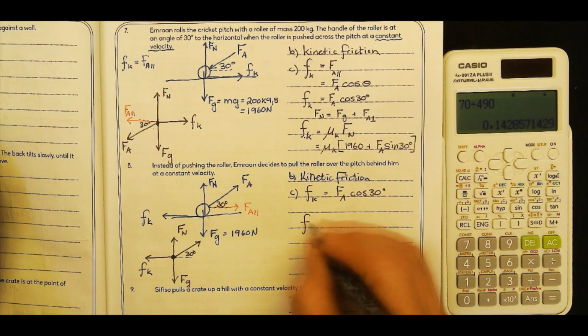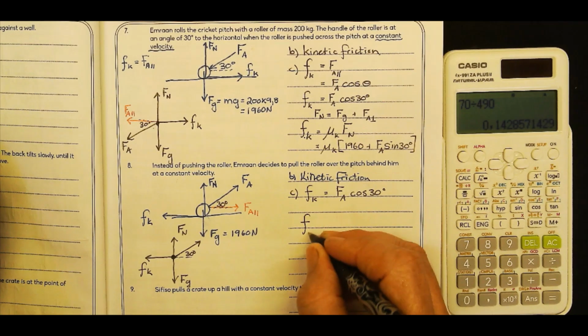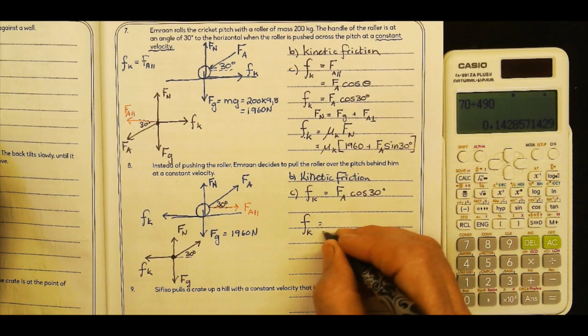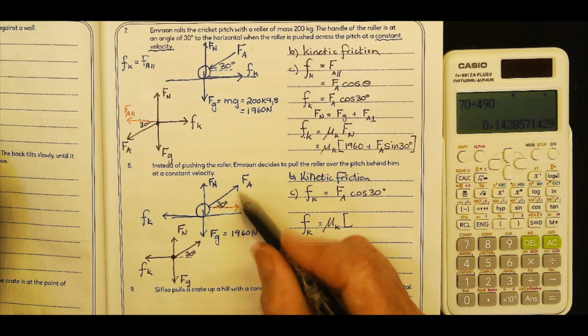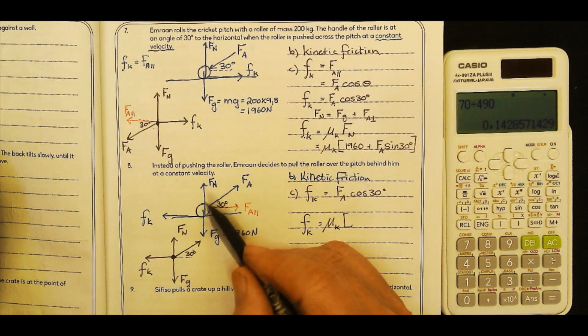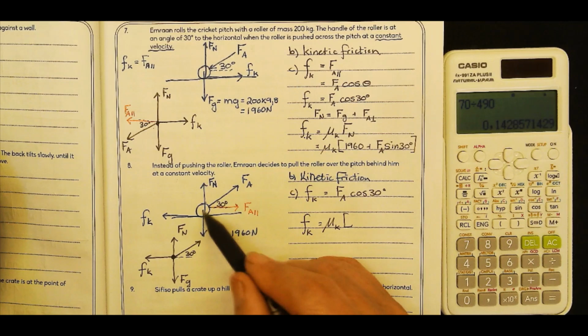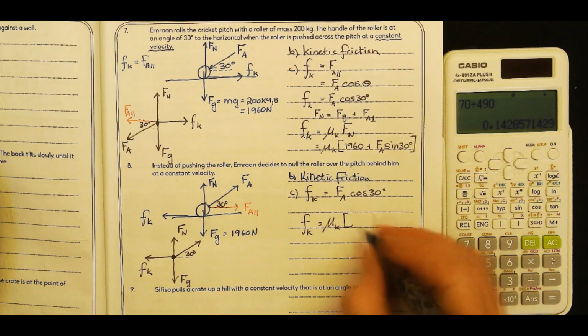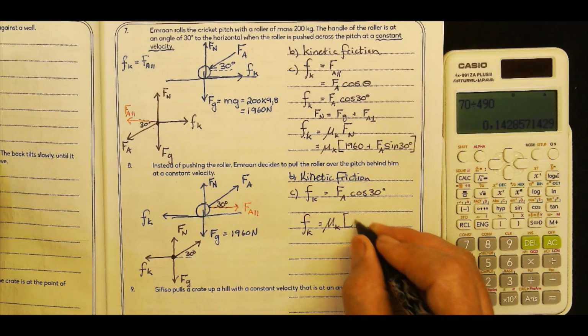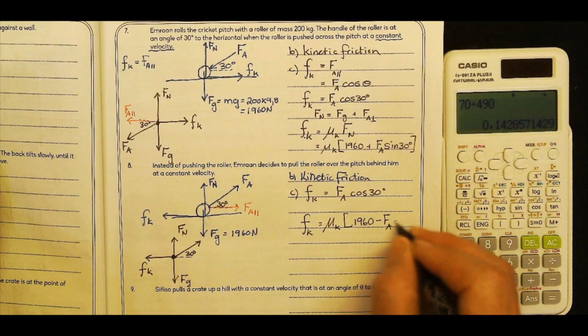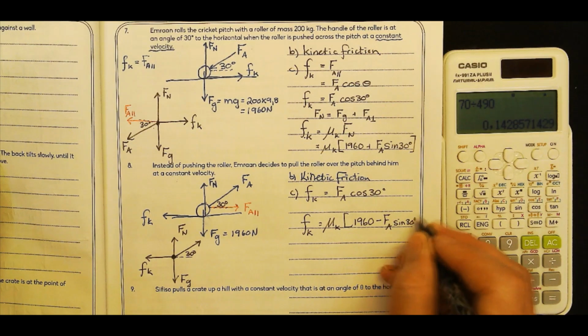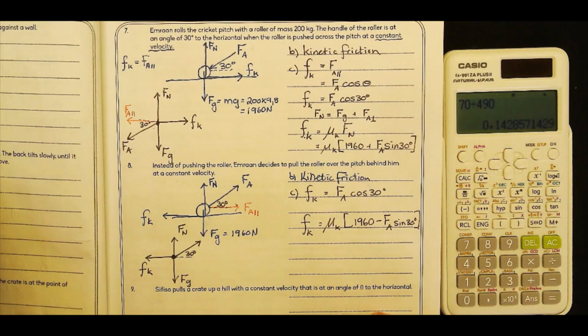Another way to get there is to use the coefficient of kinetic friction, which we don't have either. But in this case, because the applied force's y component, or perpendicular component, is in the same direction as the normal and opposite to the gravity, we have the gravity, which is 1960 minus Fa sine 30 degrees. So two expressions to get Fk.